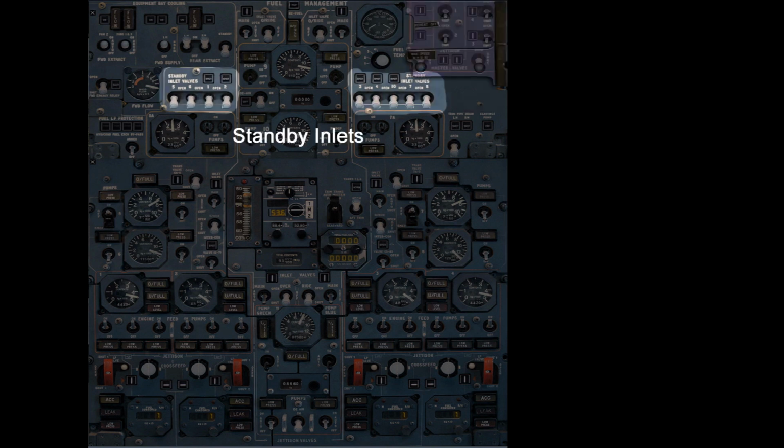Moving down the panel, we have the standby inlets, and these are inlet valves to various fuel tanks. So in order to move fuel around, you need a way to get the fuel into the tank, an inlet, and you need to have a method of moving the fuel, a pump. So the jettison pumps and the inlets are used quite a bit to move fuel around the aircraft.